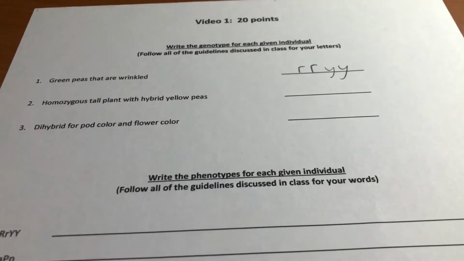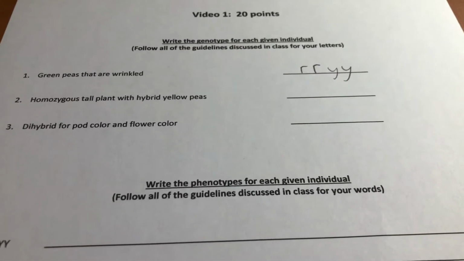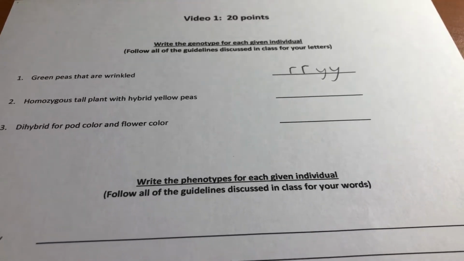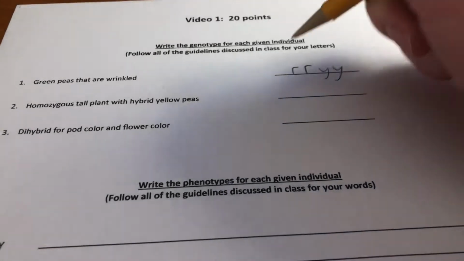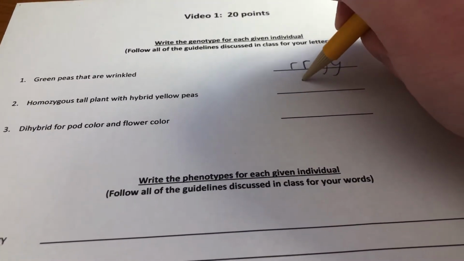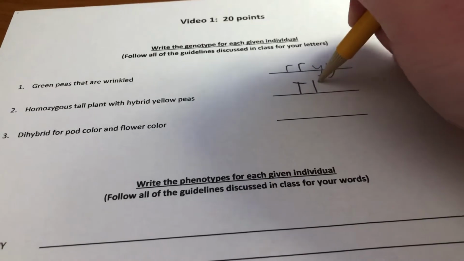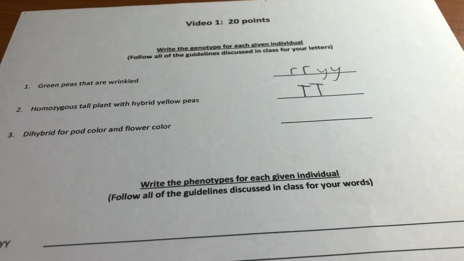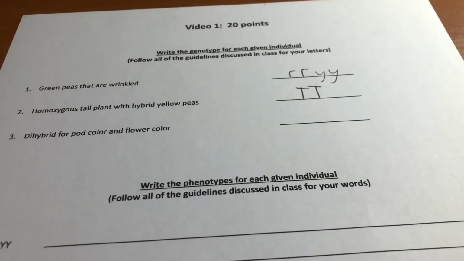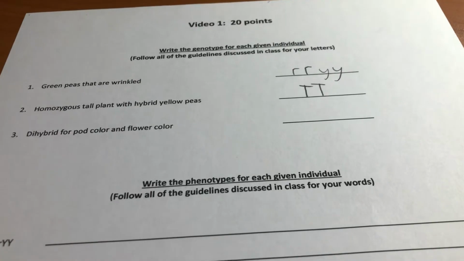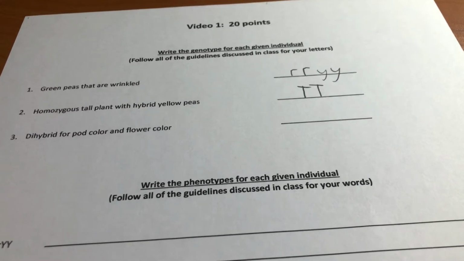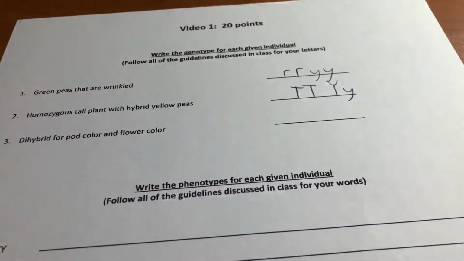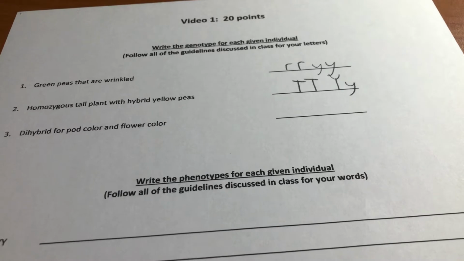Number 2, homozygous tall plants with hybrid yellow peas. Now this one says homozygous, which means they're the same letter, so it would be T and a second T, because it's homozygous dominant and tall is dominant. And then the hybrid, which means heterozygous basically, and that would be yellow peas. The yellow peas are actually dominant. And once more, we're keeping that in alphabetical order.